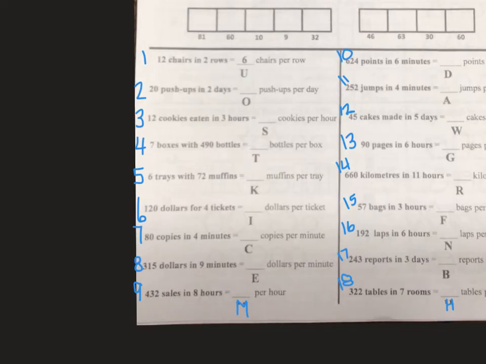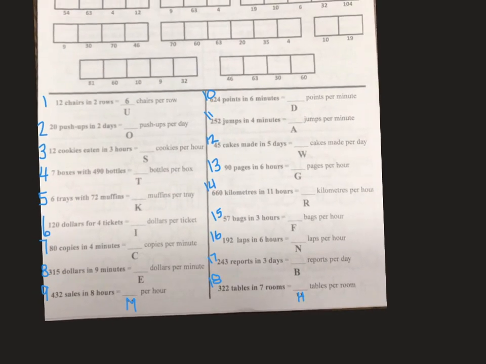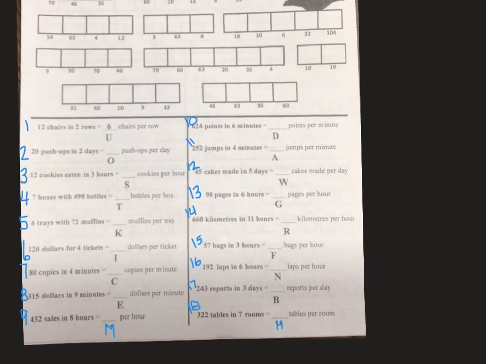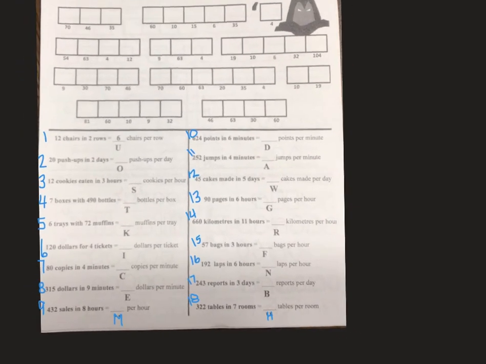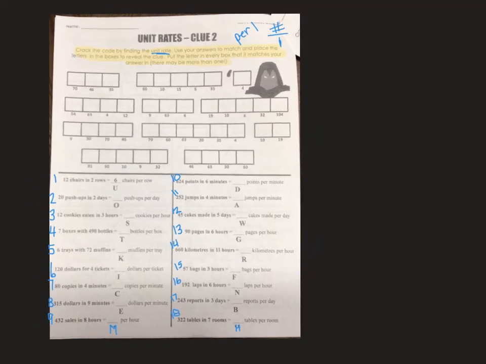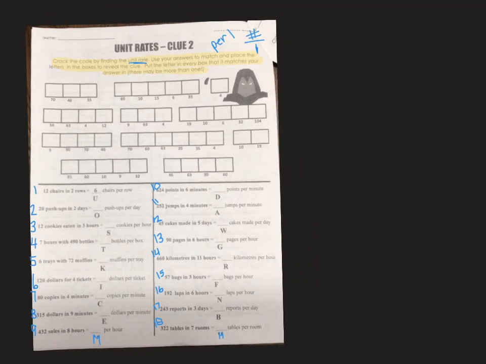Okay, so now it's going to be much easier to match our work with our answers. Even though number 1 has already been done for you, we're still going to add the work to our paper. At the top of this paper, let's call it clue 2. Don't forget to put your name over here. Then let's start looking at number 1.